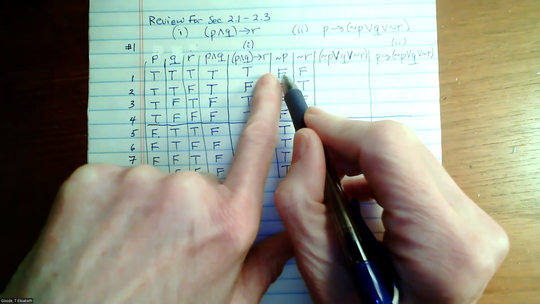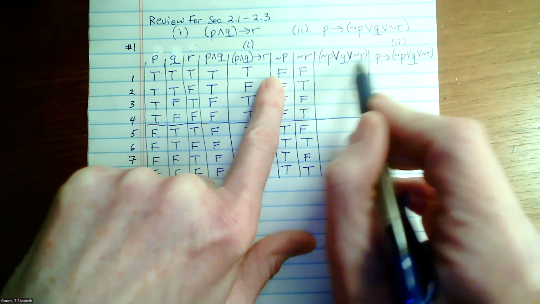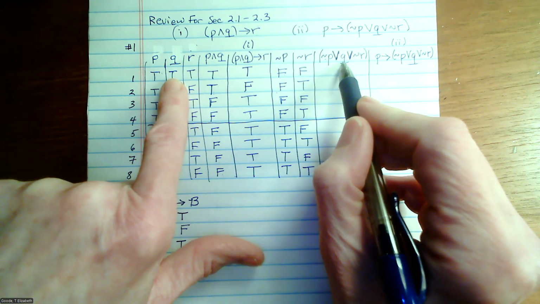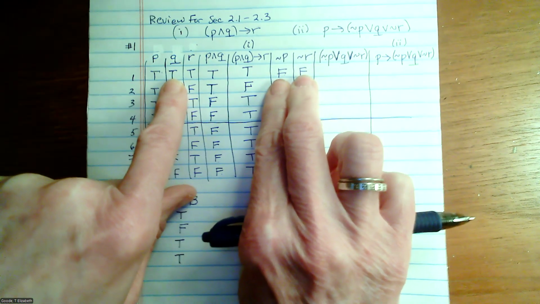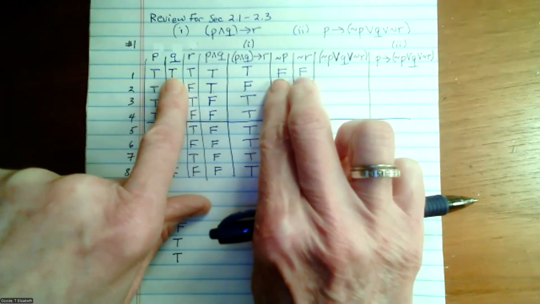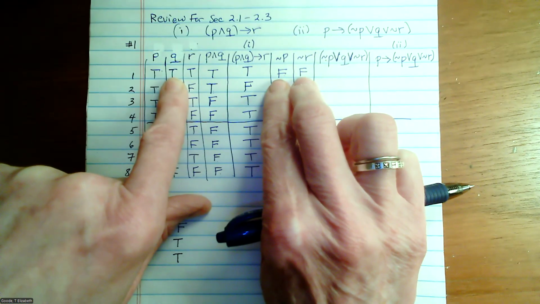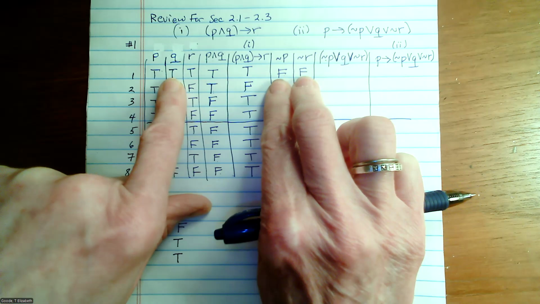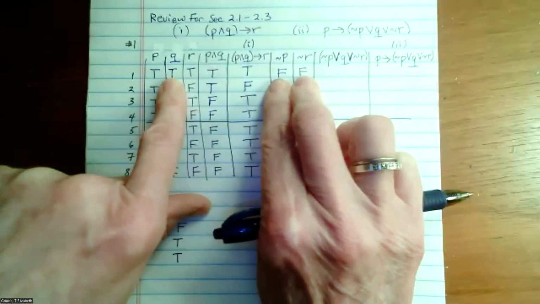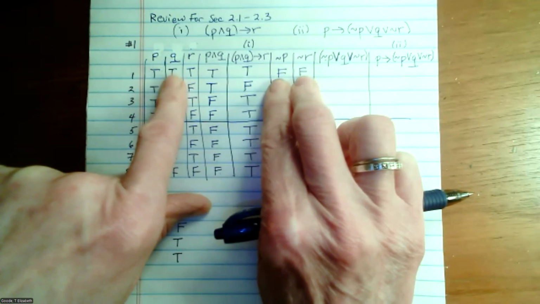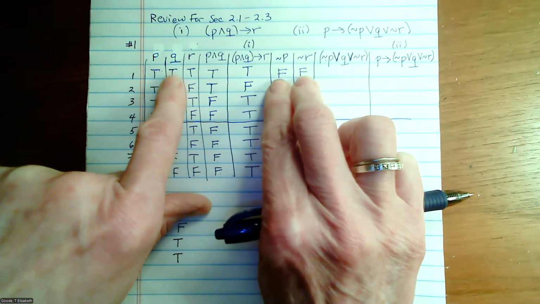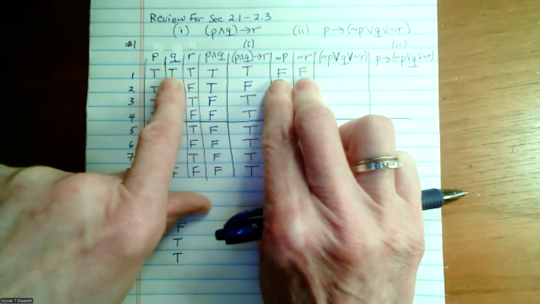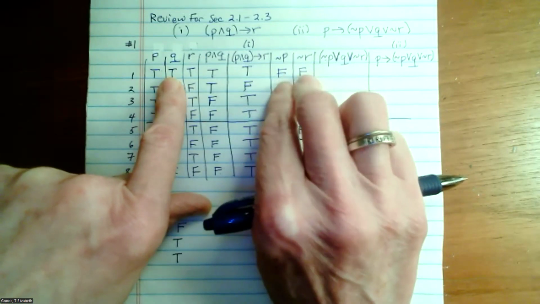We need the column for not P, it's right here, the column for not R, but we also have to look at the column for Q because it's one of the components. You see what I'm saying? Yes. All right, so in row 1, what is the truth value of not P or Q or not R? I think it is true. Yeah, why? Because according to what you just said, if one of them is true, the entire thing is true.